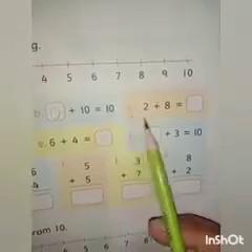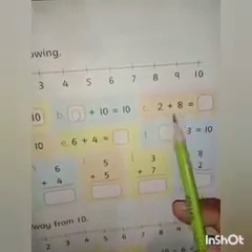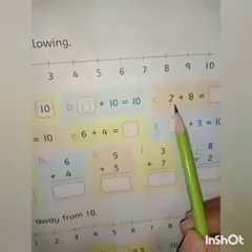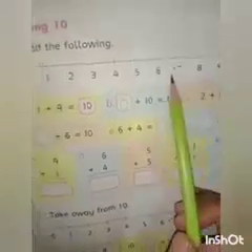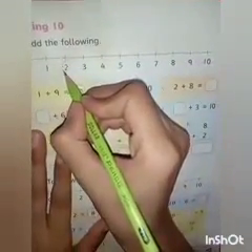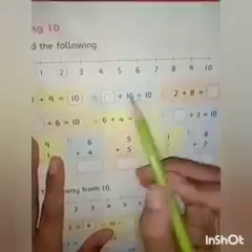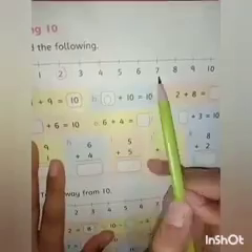Point C. Here we have two numbers, 2 and 8. We are going to add these two numbers using the number line. Our first number is 2, so we are going to find the number 2 on the number line. Here's the number 2. Circle it. Our second number is 8, so we are going to jump over the numbers 8 times to the right.